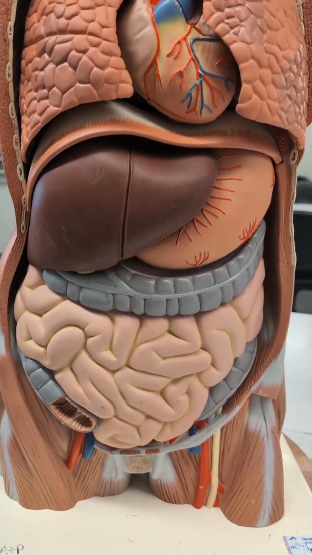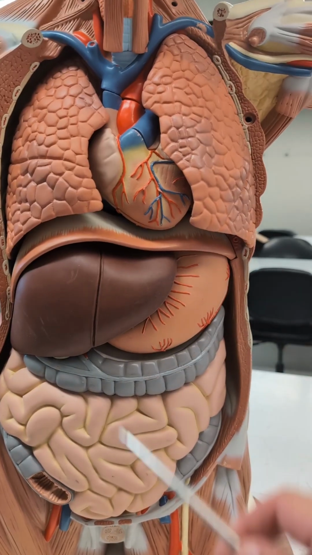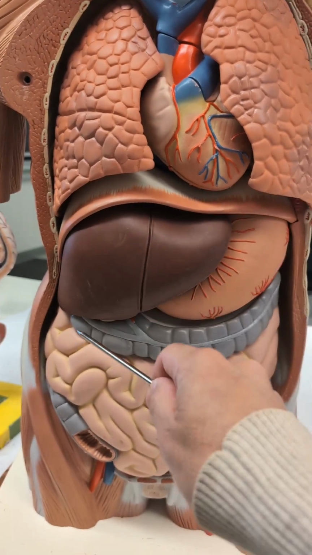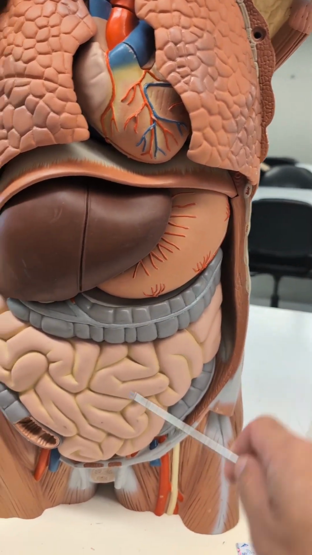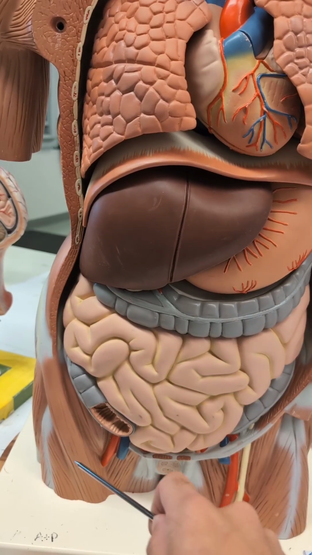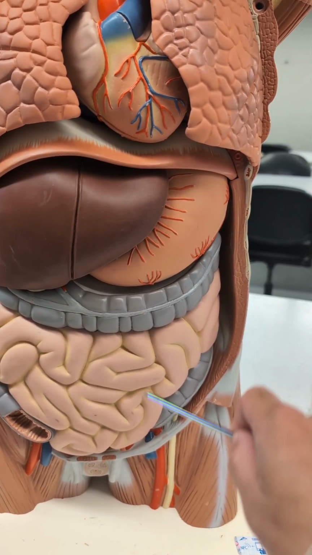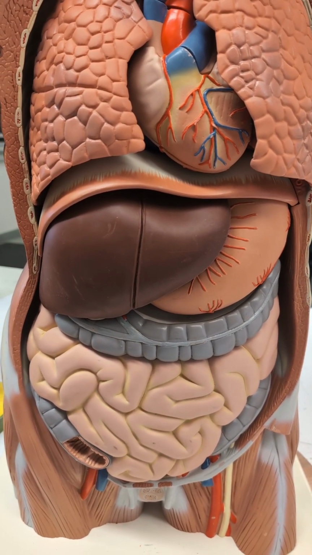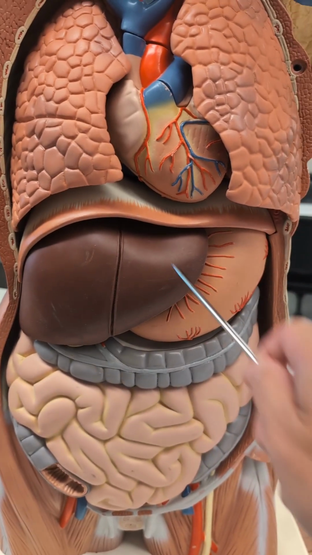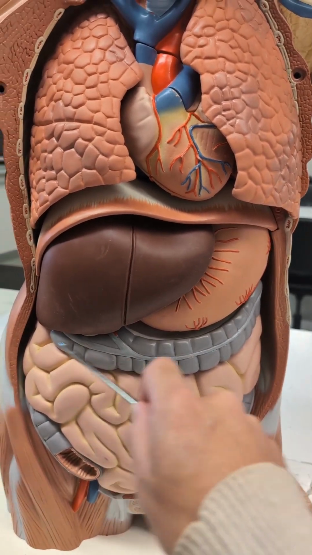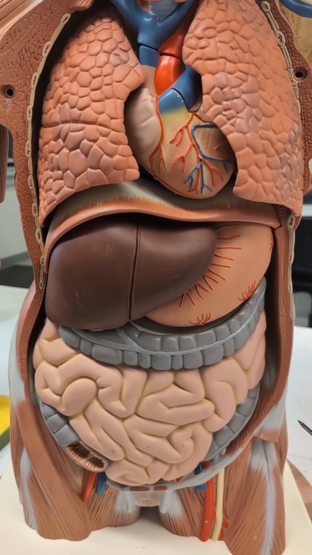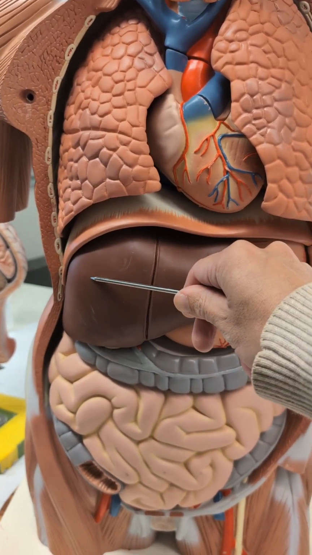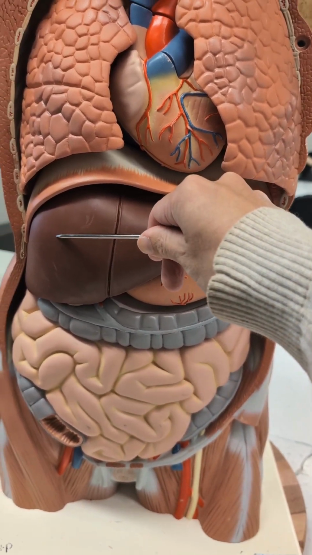We can broadly divide up the abdominal pelvic region into 4 quadrants. We have the upper right quadrant, upper left quadrant, lower right quadrant, lower left quadrant. We can also divide up into 9 regions. If we make a tic-tac-toe like this, it's a rough division, but the top right would be the right hypochondriac region.